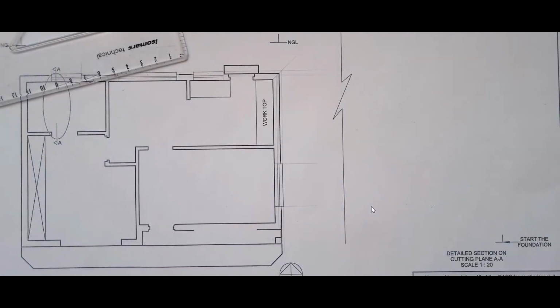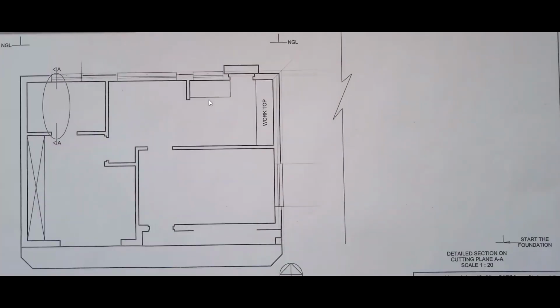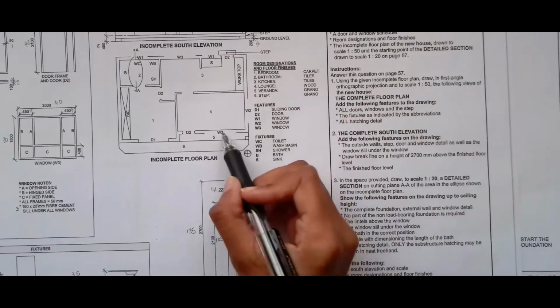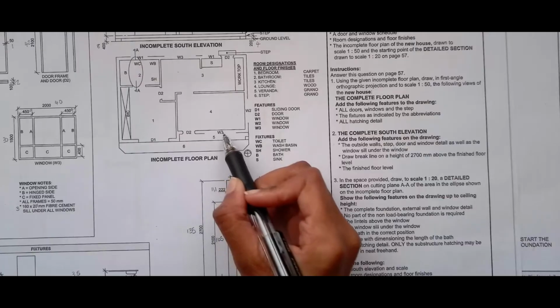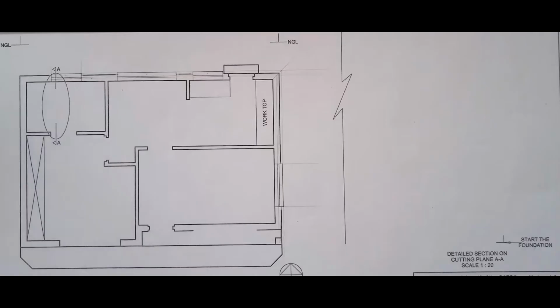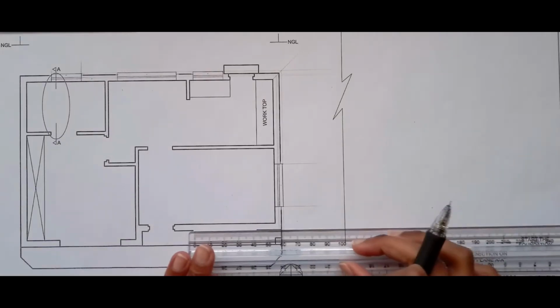Okay. So those are my windows. So what is next? Oh, there's window 3 here as well. So my window 3, which is 40, I need to draw it. Sorry about that. So it goes here. Let me just quickly measure the empty space.